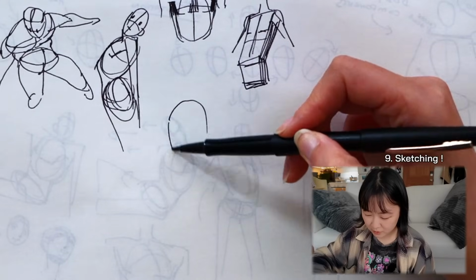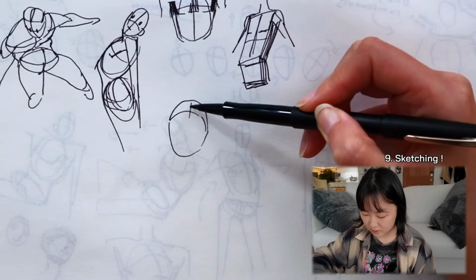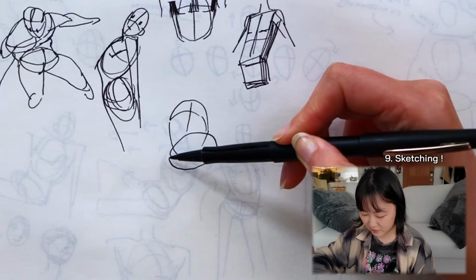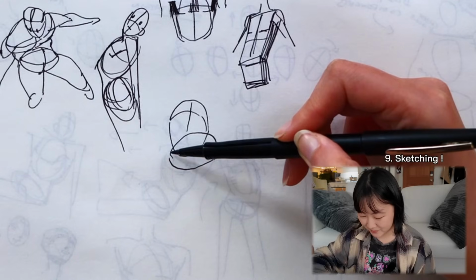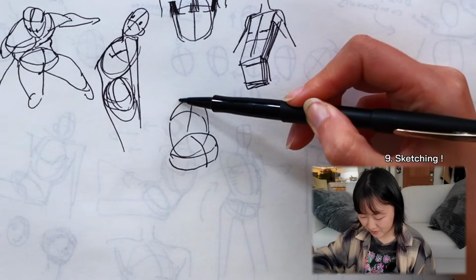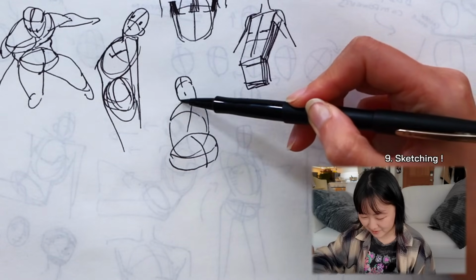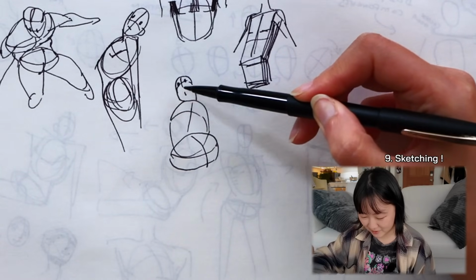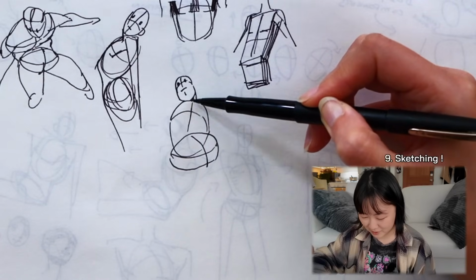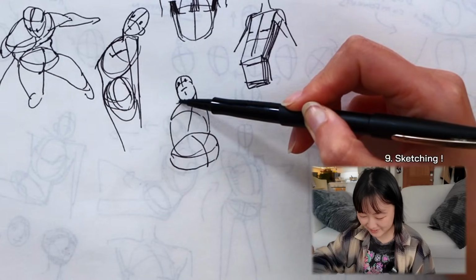I'm going to try to draw the torso first this time, see what happens. And then I'm going to overlap the pelvis here. Interesting. Oh my God. I feel like this is one of those gotcha splash arts where she's looking down at me.